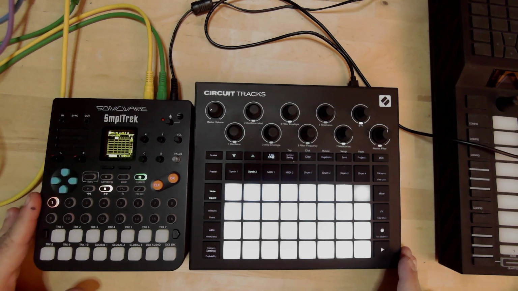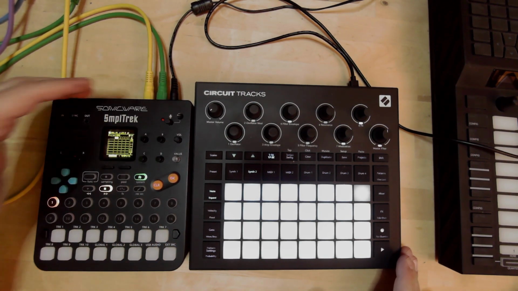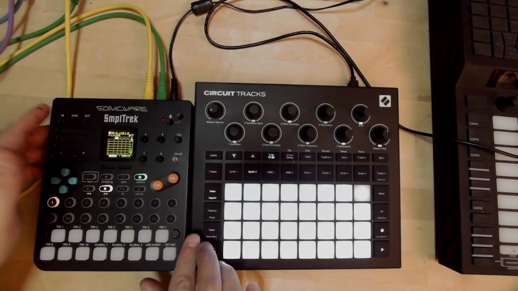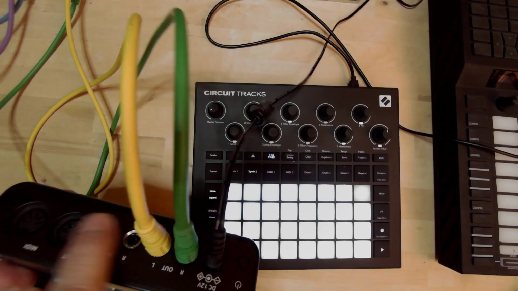Now, first things first, you need one of two things. You either need to be using the internal microphone, or you need to be using the inputs on the back right here. Okay, there are two inputs right here on the back. So if I can get those in the camera, there we go. We got a left and a right.